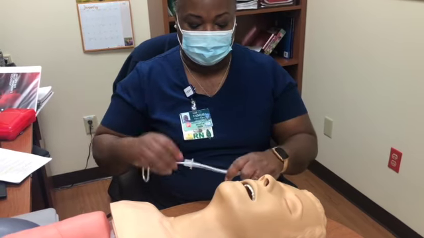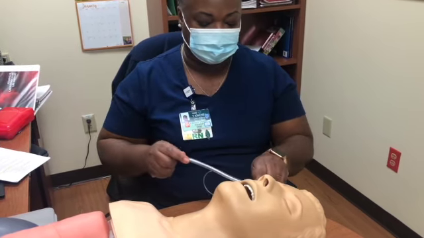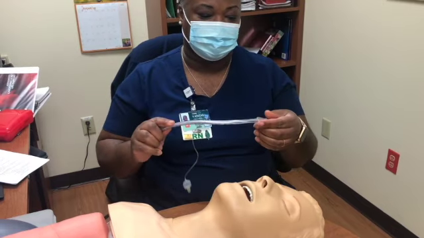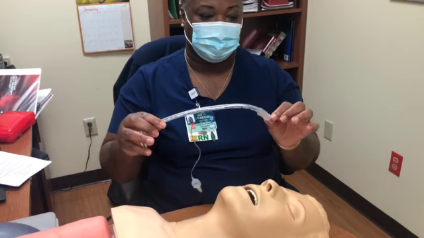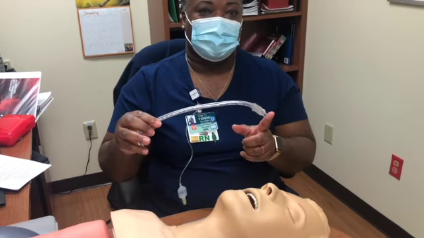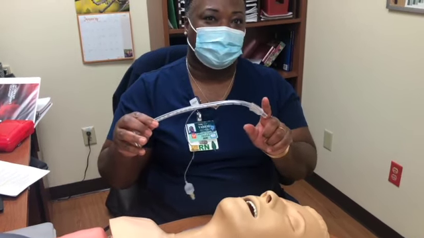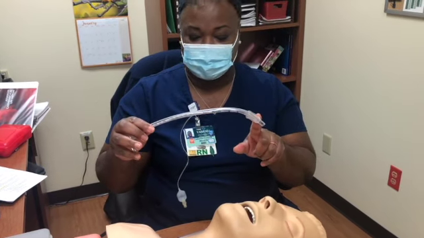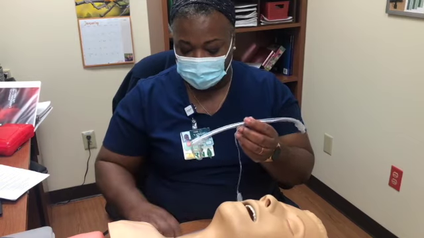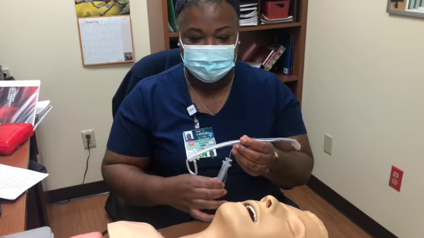The stylet goes inside of the ET tube to help shape it to give the physician something harder to work with. In our policy, just like with the Foley catheters, we do not inflate this balloon. This balloon is not inflated. You'll hand the physician his supplies.